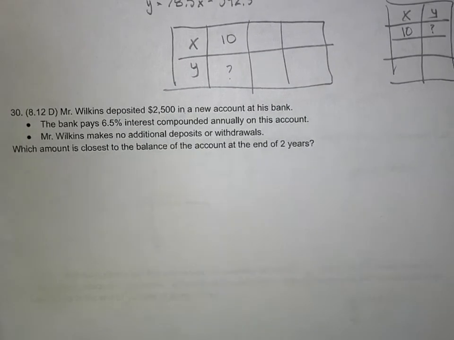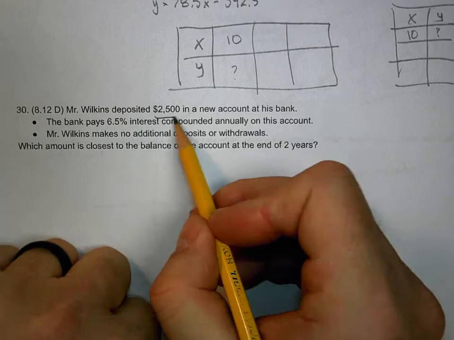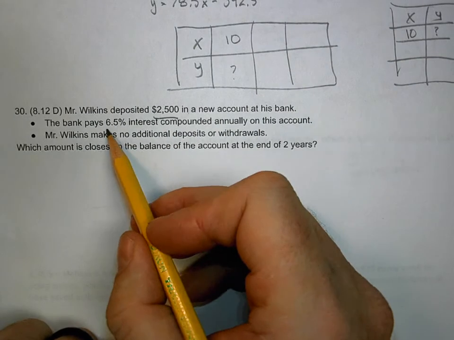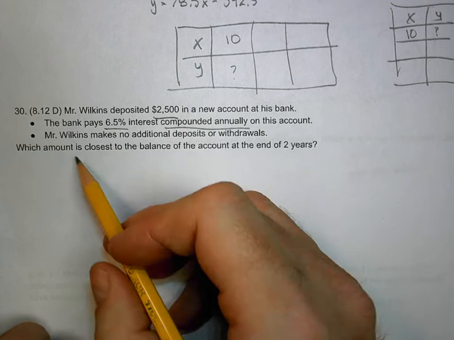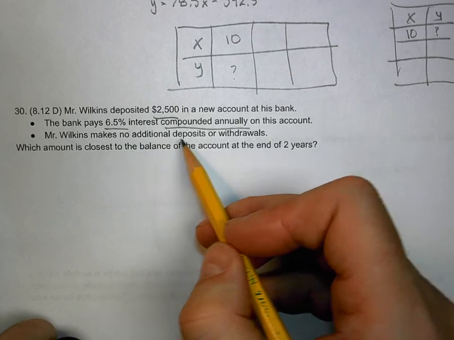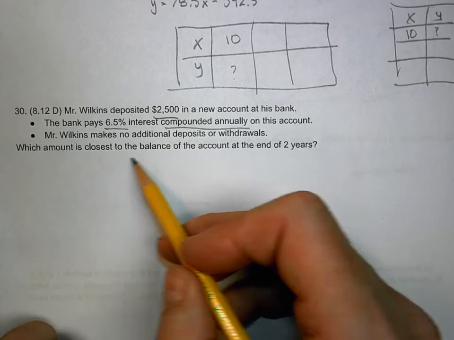Number 30. Mr. Wilkins deposited $2,500 in a new account at his bank. The bank pays 6.5% interest compounded annually on this account. Mr. Wilkins makes no additional deposits or withdrawals. Which amount is closest to the balance of the account after 2 years?